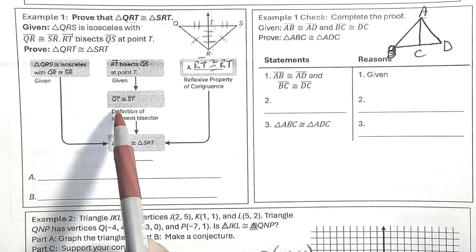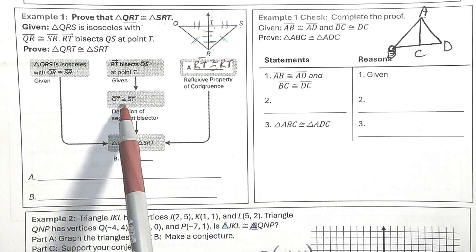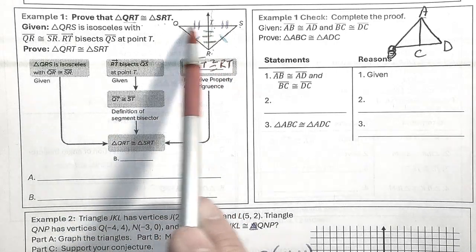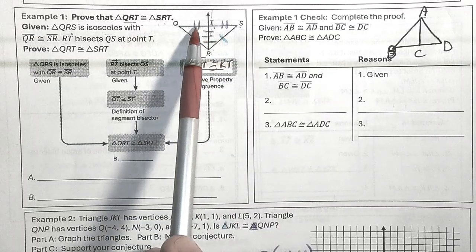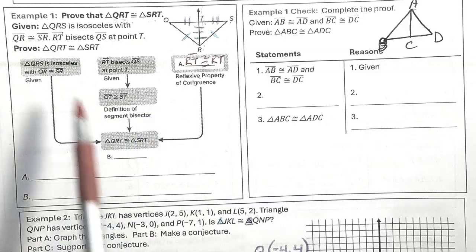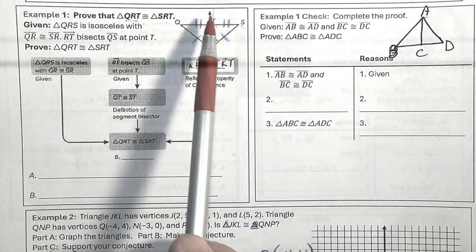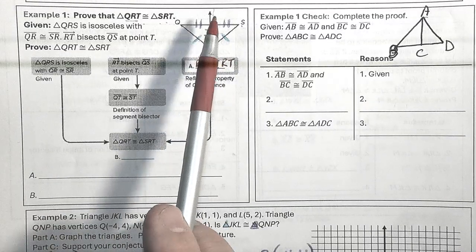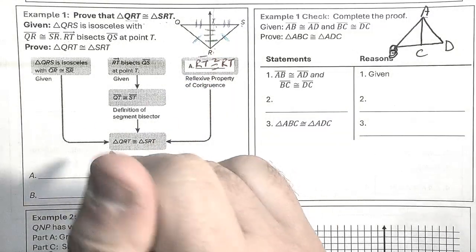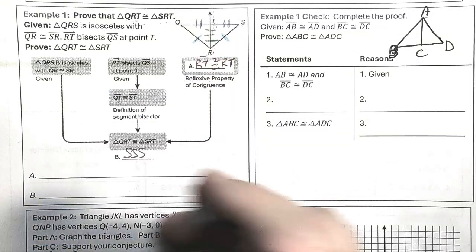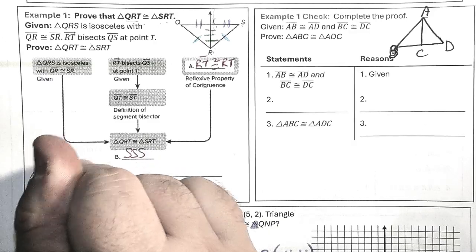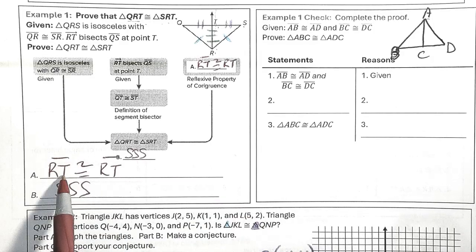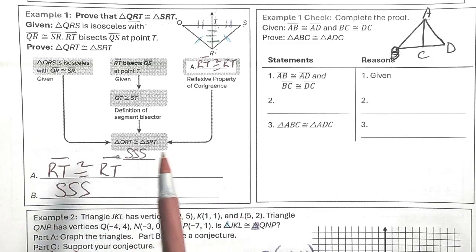Now we've got QT congruent to ST, and that's because of the definition of a segment bisector. It cuts the segment in half, or into two equal pieces, so that's how we know they're congruent. All this leads down here to one triangle, QRT being congruent to SRT. Why? Because side, side, side, or SSS. So A was RT is congruent to RT. B was SSS, or side, side, side.